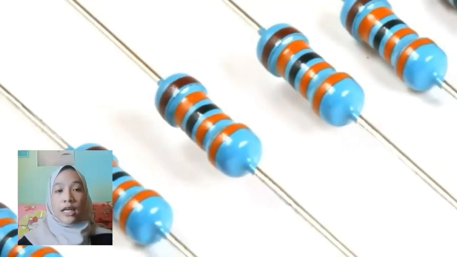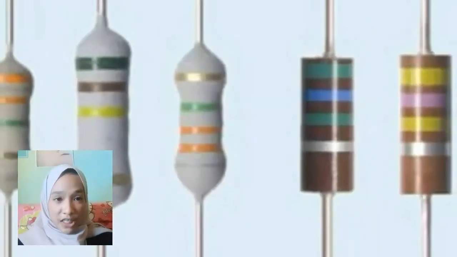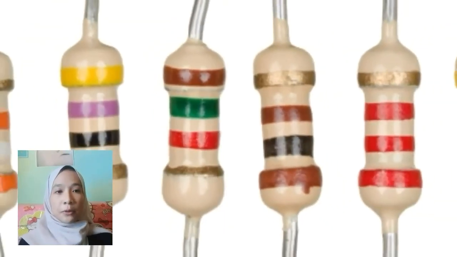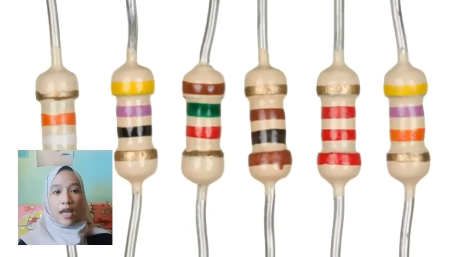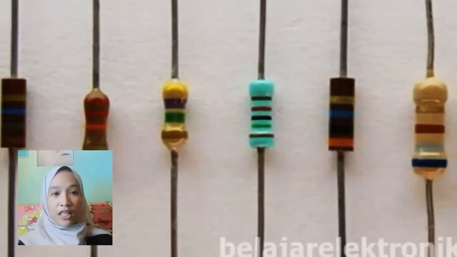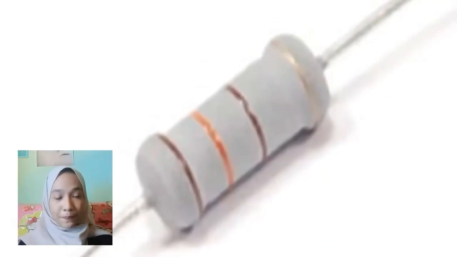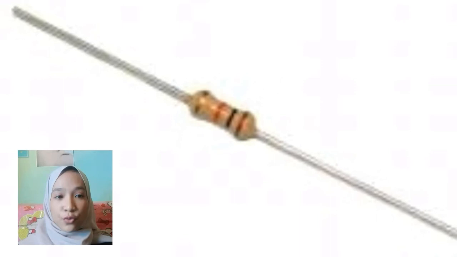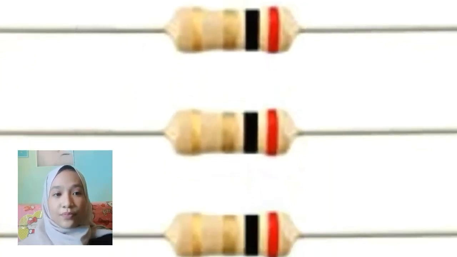Number 2, resistor. The resistor function is often known as the barrier to the electric current flowing in an electronic circuit. The existence of this resistor can cause an electric current to be distributed as needed.